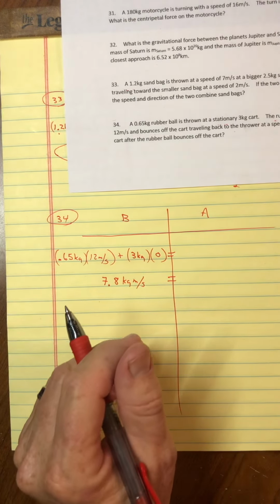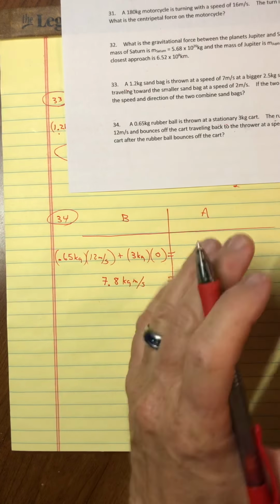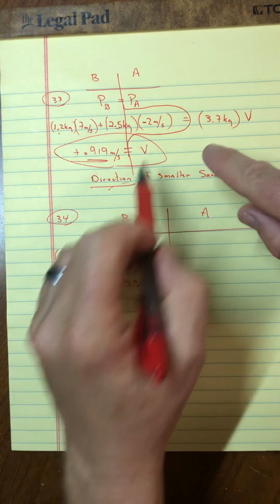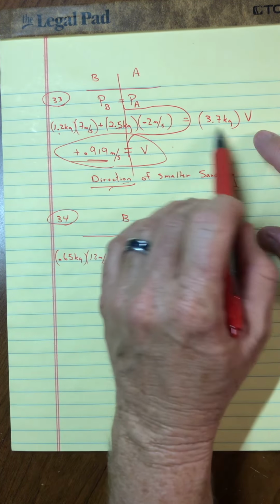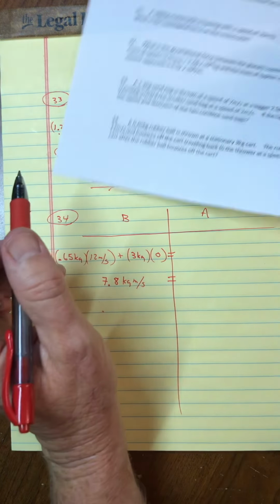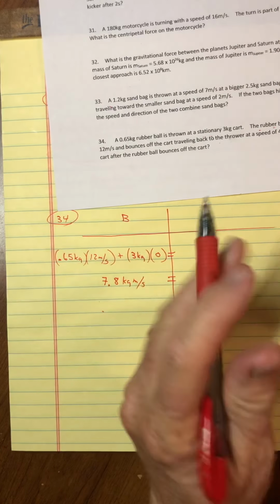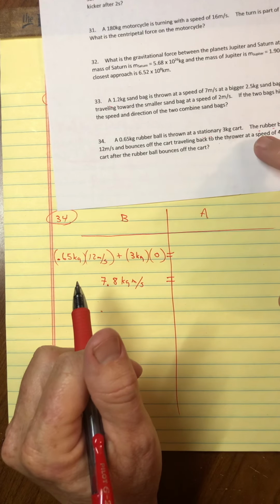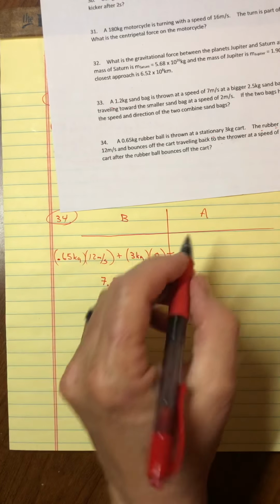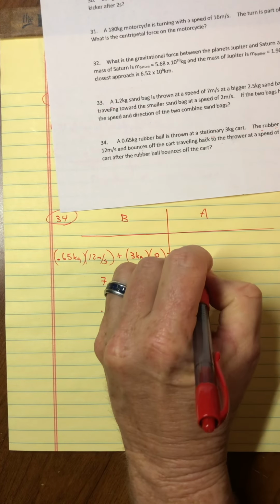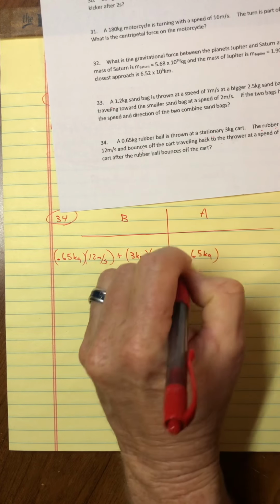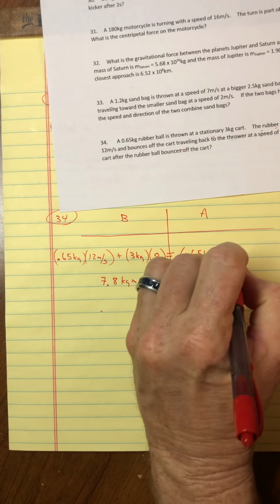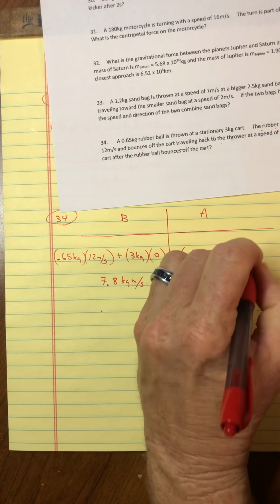But here, they don't stick together, so we can't think of them as one object. So that's what makes, I think, 34 harder than 33. In 33, we just thought of it as one object on the other side. But now we have to leave them alone as separate objects. So the rubber ball is still 0.65 kilograms, but it bounces off the cart traveling backwards at 4, so its speed is negative 4.